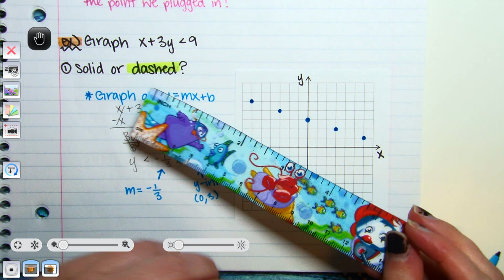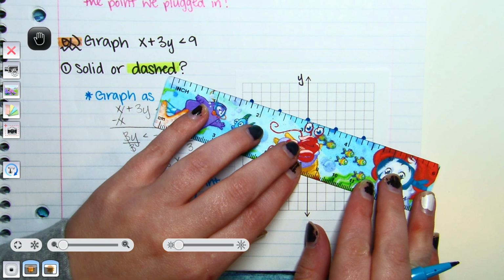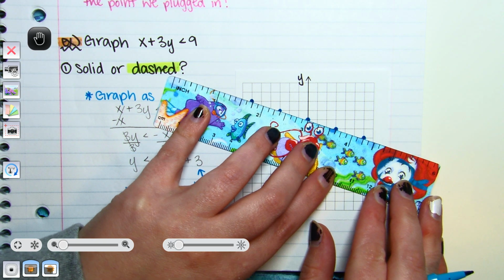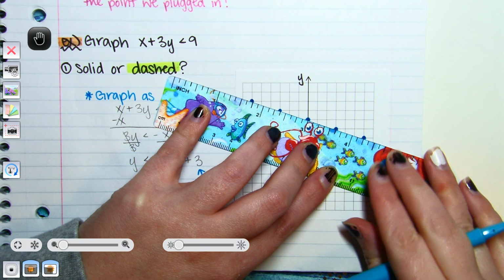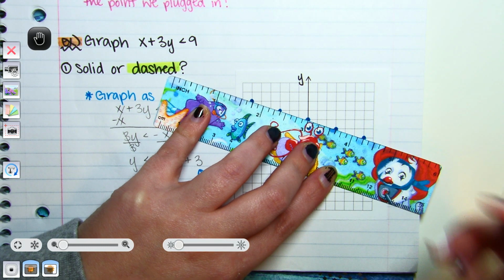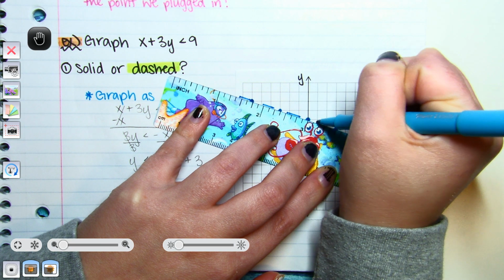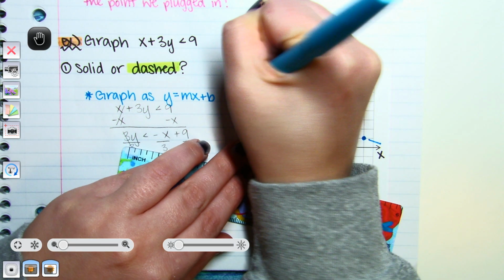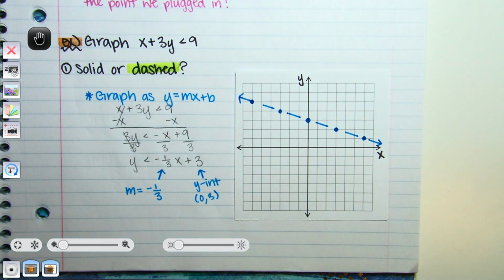Now it's important too when you're graphing these that you draw your graph to go all the way out to the edges. That's going to be especially important when we get into the last new section of this unit, which is graphing 2 of these things on the same plane. All right, so now I have all my points lined up, and remember, this is dashed. So I do my dashes a little bit bigger, just so it's really easy to see. Some people like to make theirs literally little teeny tiny dots all the way across. Your personal preference, just make sure you can tell that it's dashed.